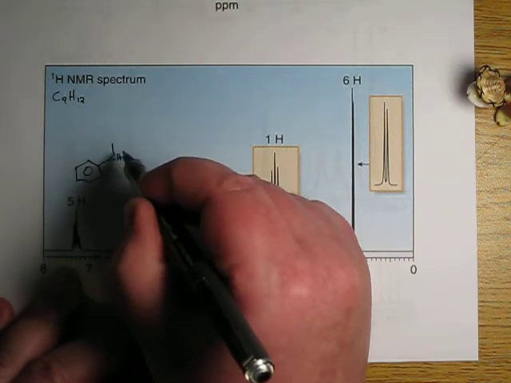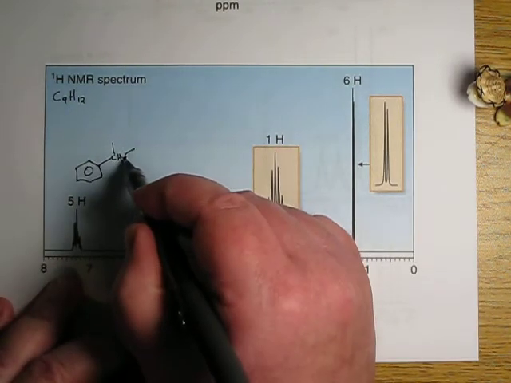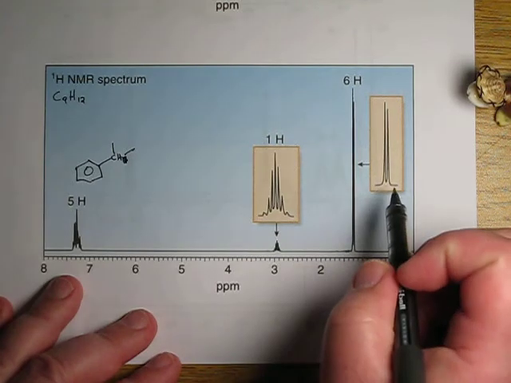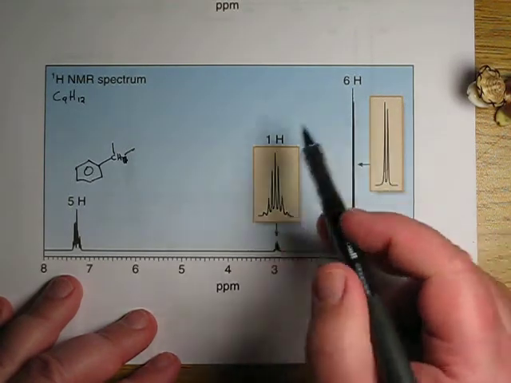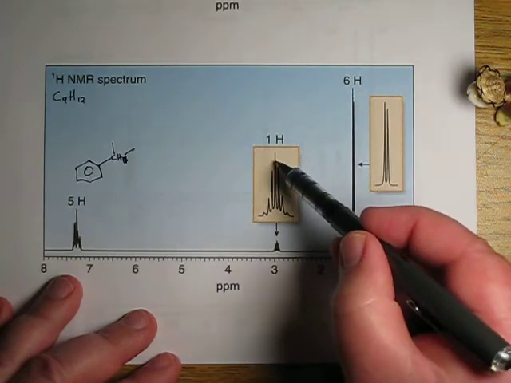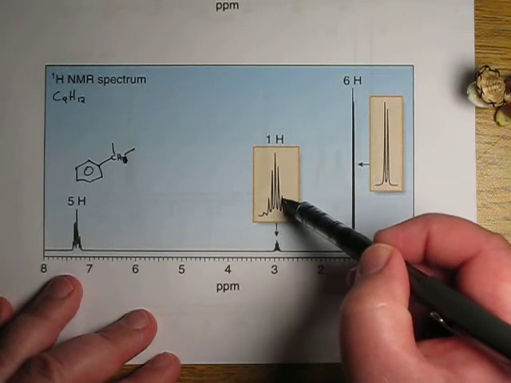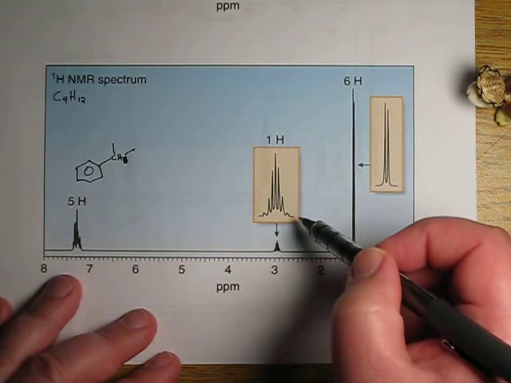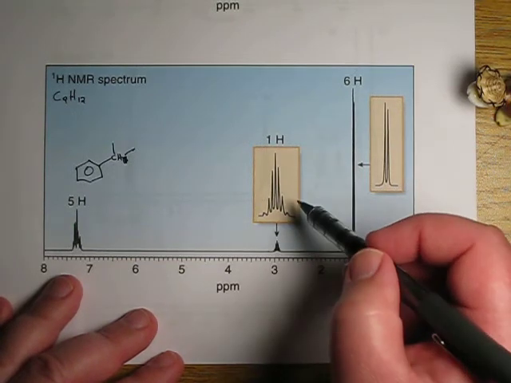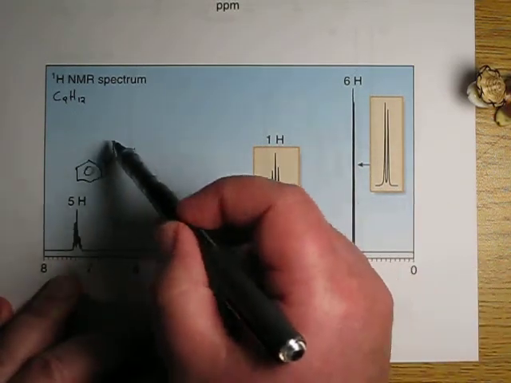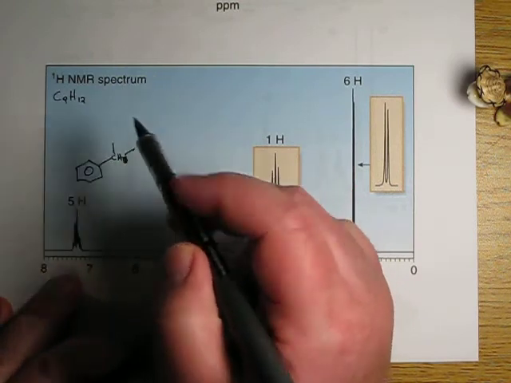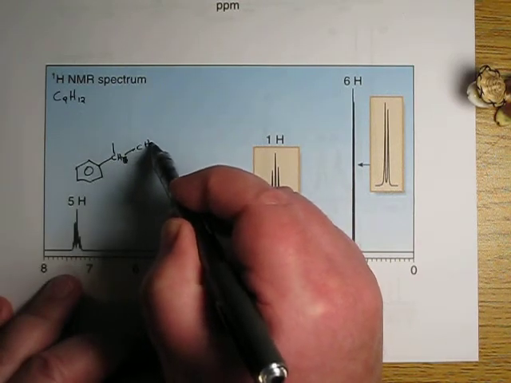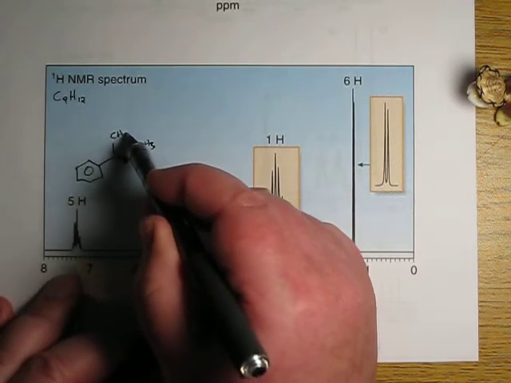And the question is, what are those other 2 things bonded to that CH? Well, let's look at our peaks. 1, 2, 3, 4, 5, 6, 7. That shows 7 peaks, which means 6 protons. Well, how do you get 6 protons if you only have 2 groups? Only one way, a CH3 and a CH3.